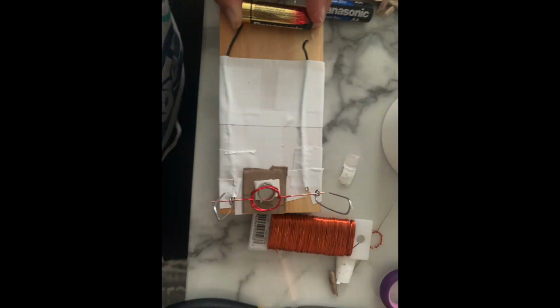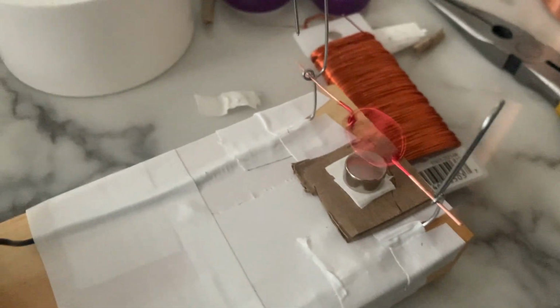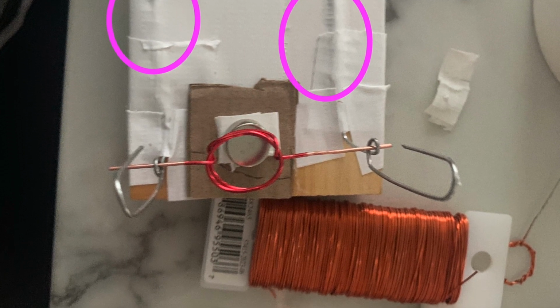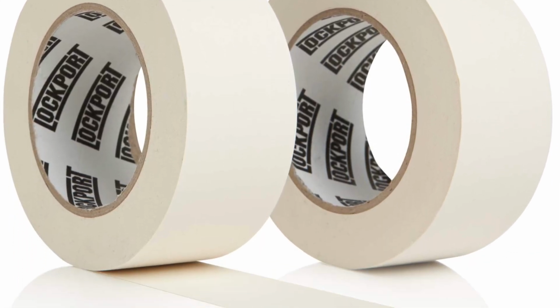This was the final design. We fixed the insulation problem of the coil by making a new one. This allowed for the motor to actually spin. We moved the connection wires to the bottom of the paper clips to get a more stable ground. We also used stronger tape for this.